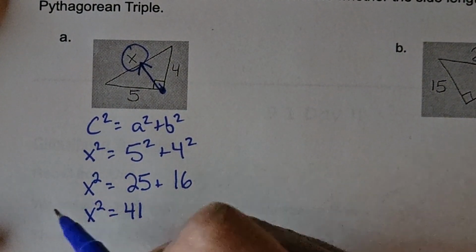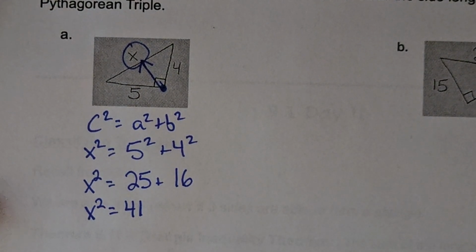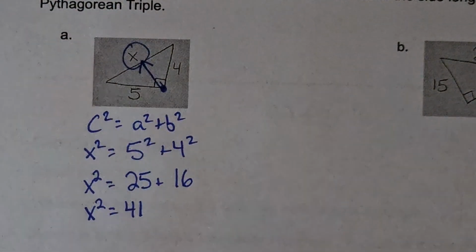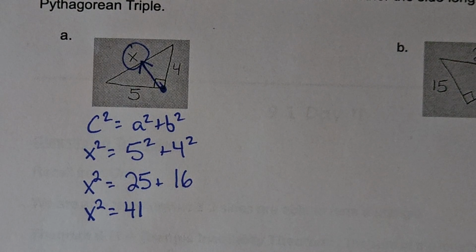And going off of stuff we did with radicals and simplifying, I need to get rid of this square off of my x. To get rid of that square, I have to cancel it out somehow.